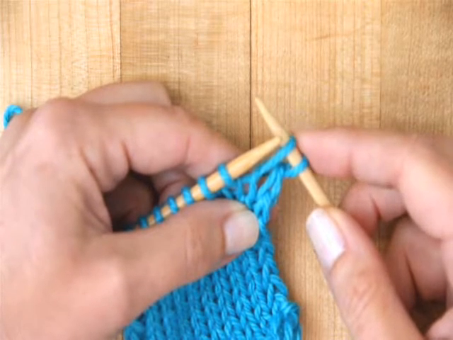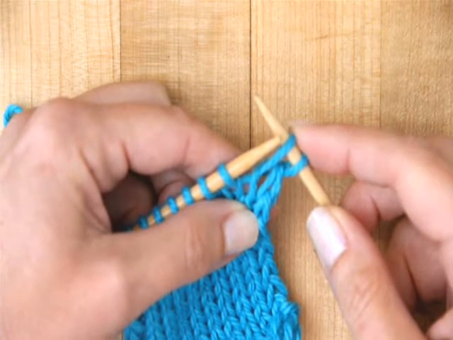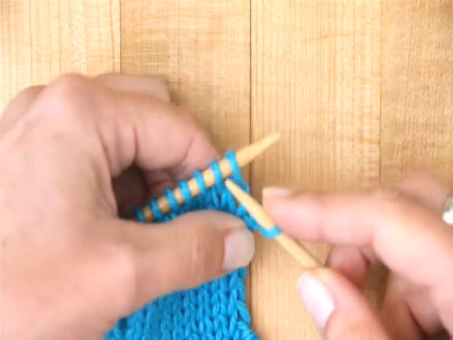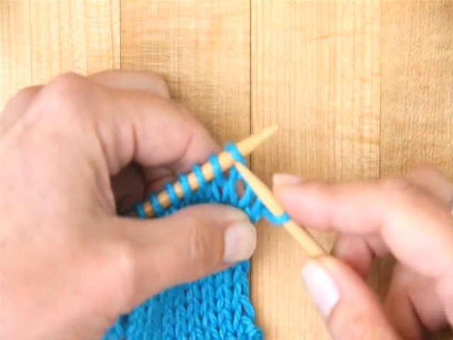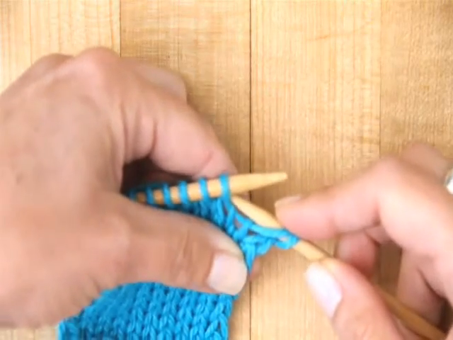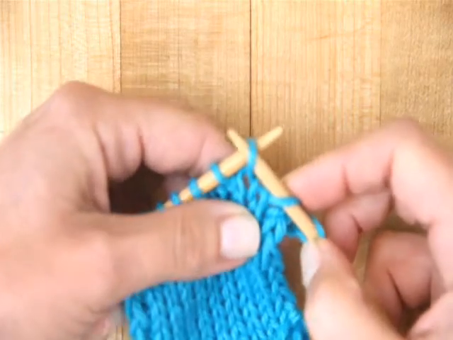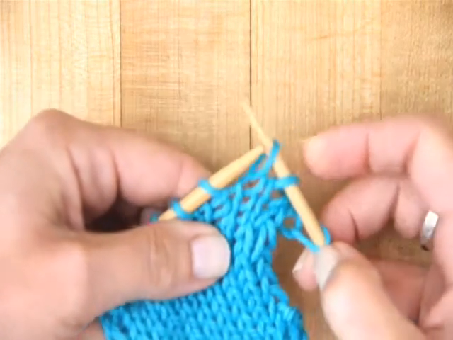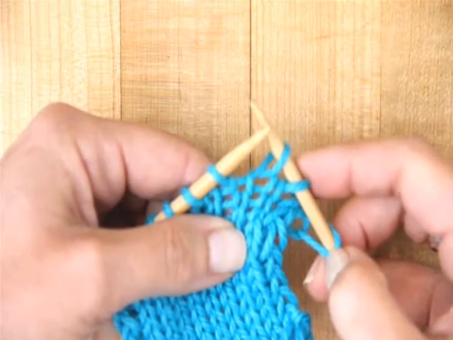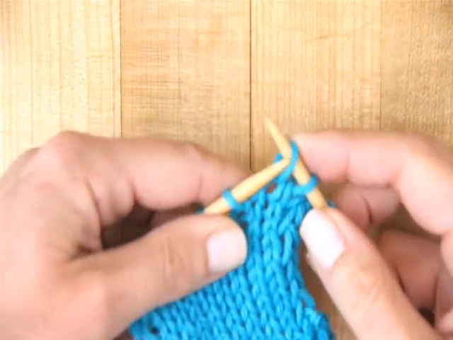But when I slip it knitwise, you can see that I'm twisting the stitch so that the left leg is coming to the front of the stitch. Let me show you that again. See, if I go in to slip it knitwise, I'm twisting that stitch. And if I go in to slip it purlwise, I'm just moving it over from one needle to another. So I think that pretty much probably makes sense.